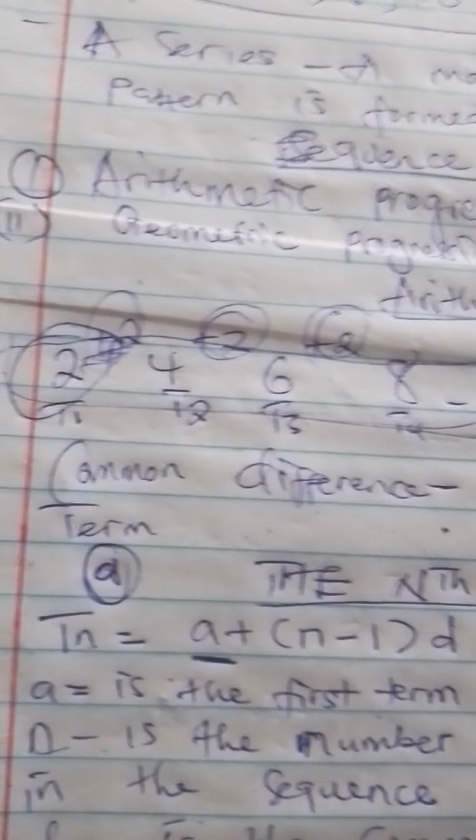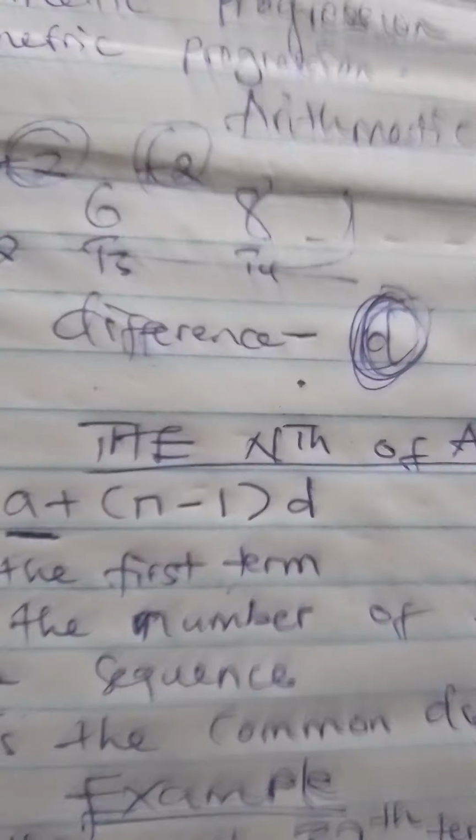Under sequences and series, we have two types of sequences. We have what we call arithmetic progression, which is formed by adding a constant amount to the previous term. And now we introduced the nth term formula that you can use in order to solve this problem.